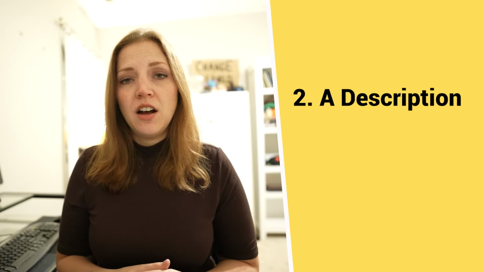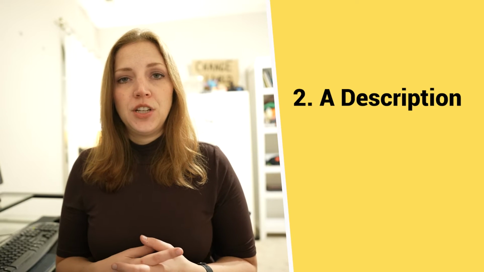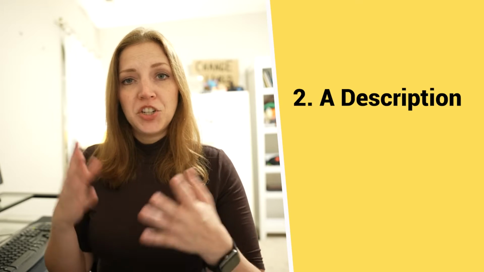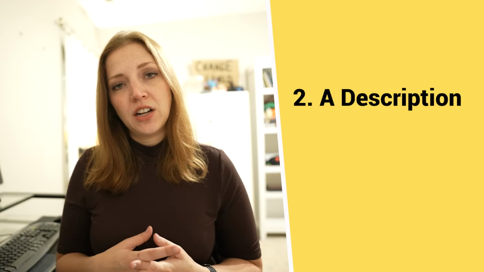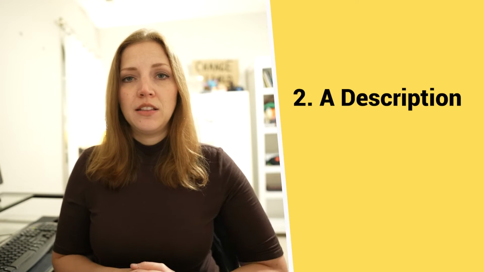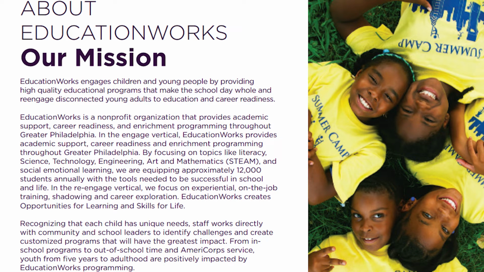All right, thing number 2, the very next thing in your sponsorship package is simply a description of the program, project, or event that needs the sponsorship support. This can include your organization's mission statement to provide a little bit of extra context, and then more detail about the specific thing that will be getting the sponsorship dollars. Here's an example I'll share from an organization called Education Works on screen, so you can kind of see how they've laid this out here.